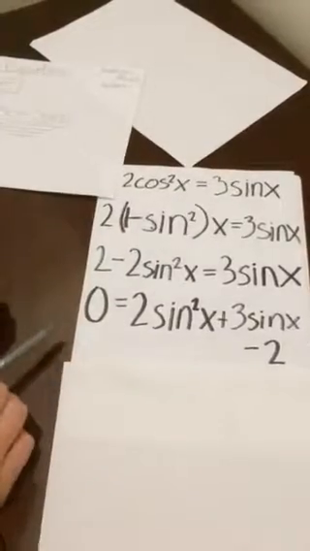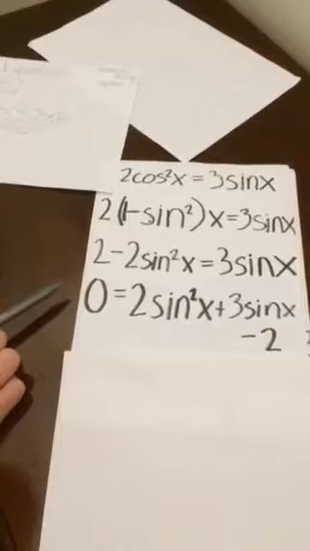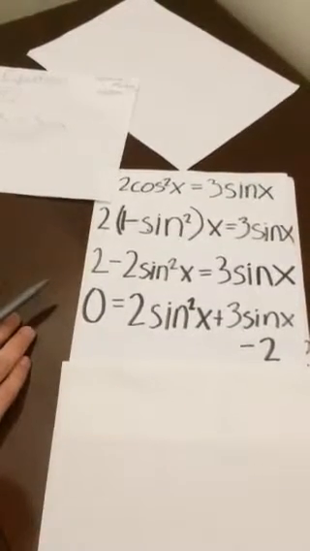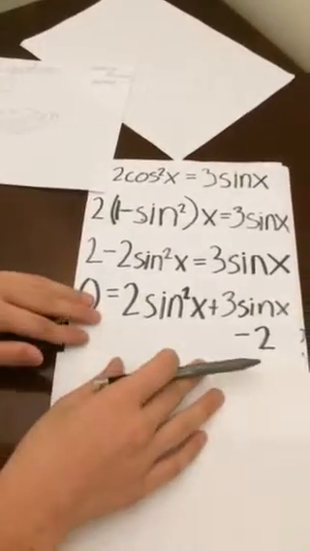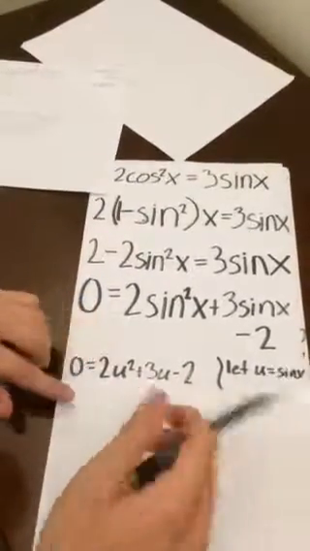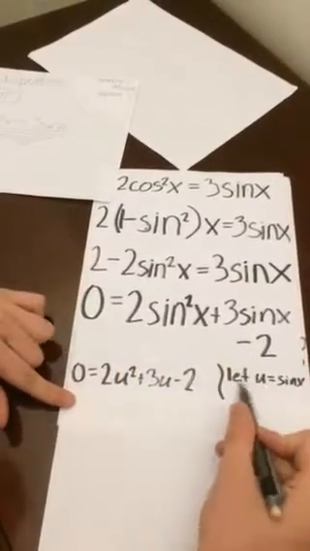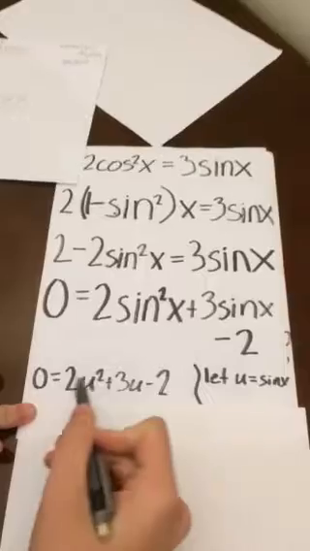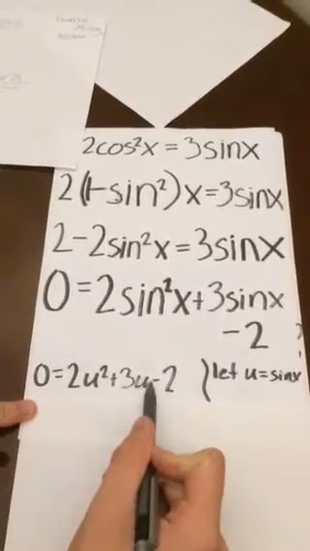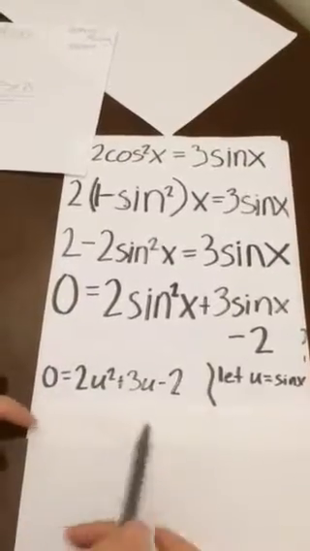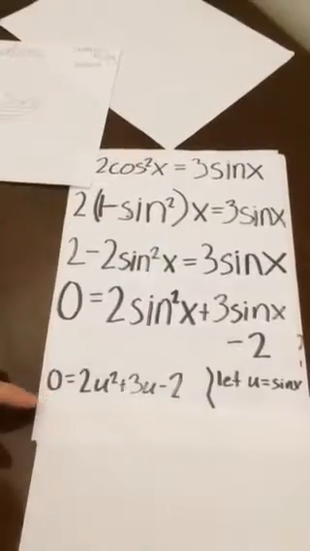Now, to make this quadratic simpler, because this looks quite complicated, we're going to use Mr. Shret's favorite method from his friend named Candy Ho. What Candy Ho would do is substitute in a letter u for sine x. In this case, we're going to say let u equal sine x. And so we will rewrite our equation as 0 equals 2u squared plus 3u minus 2. It's the same equation, but it looks much simpler than what we had before.